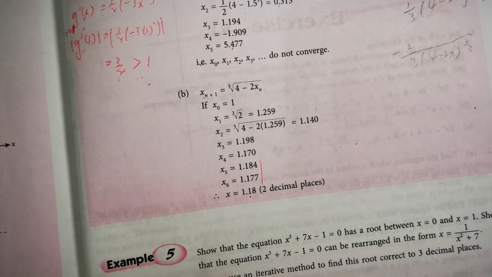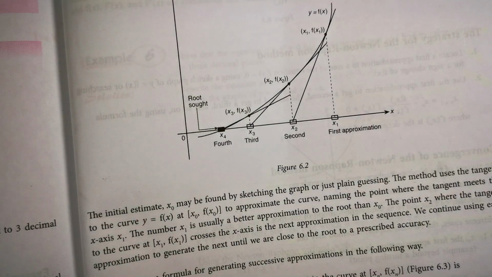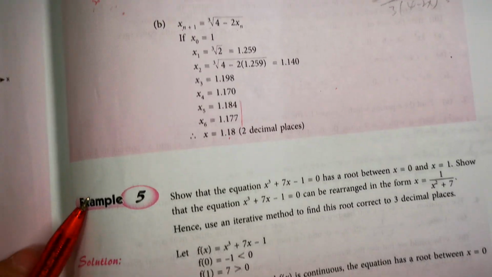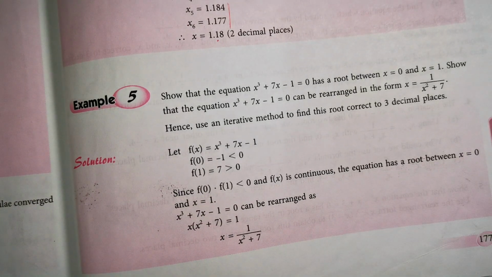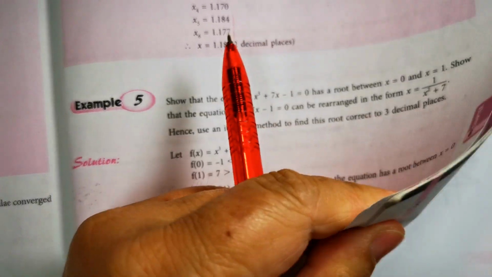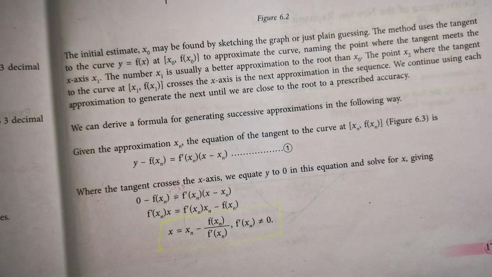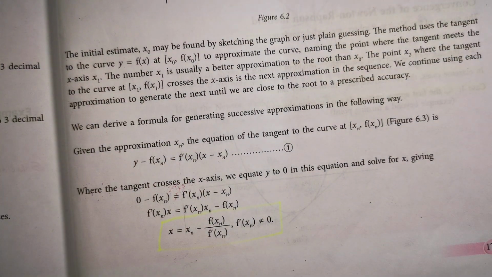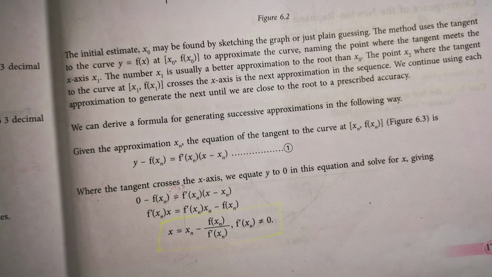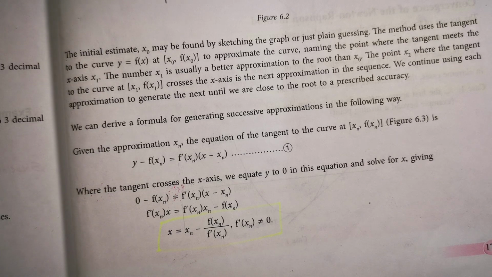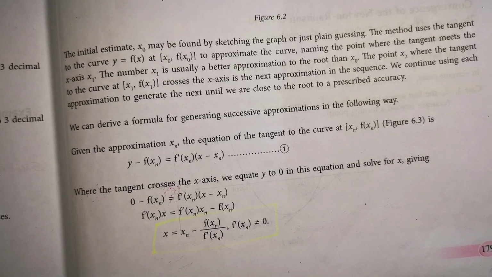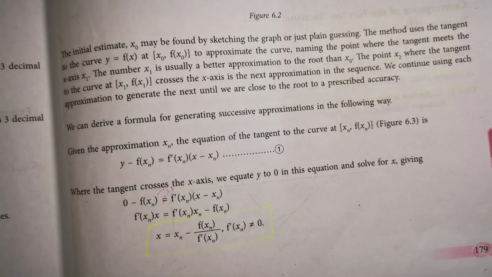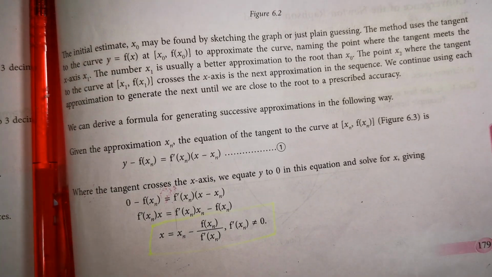So the following, you have example 5. That one is okay, not difficult. Please read example 5 yourself. So I give you a small break, so that you can go through the notes again and digest a bit. The next video only, I show you how to answer exercise 6.1 and the past year question. You go through the notes again and digest first. Okay, we continue later.